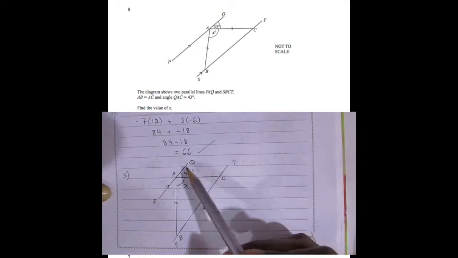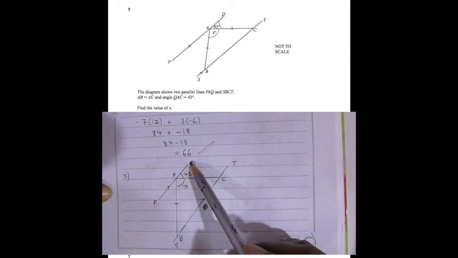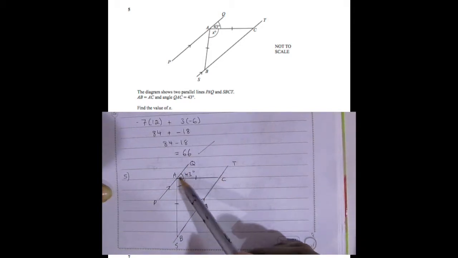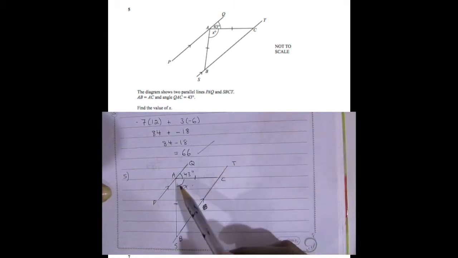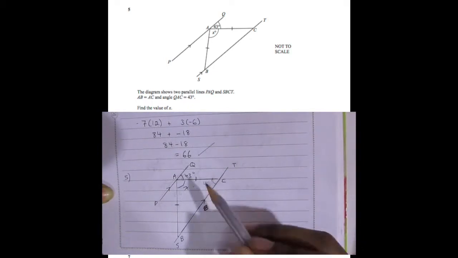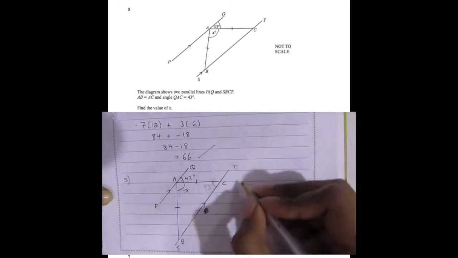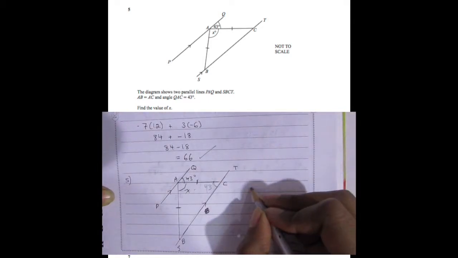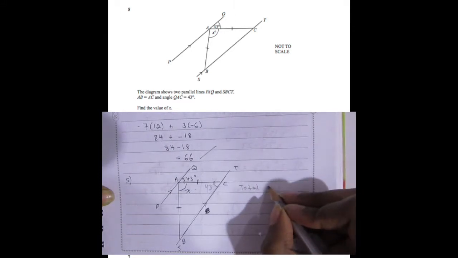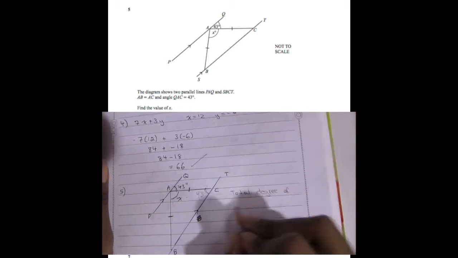Now for question 5, the diagram shows two parallel lines, PAQ and SBCT, and AB is equal to AC, and angle QAC is 43 degrees. Now we're trying to find x. How do we get there? If you notice, we have the parallel lines and you form a Z from QA to CB. So that means the inside angle of the 43 degrees is the same for ACB, which is also 43 degrees.